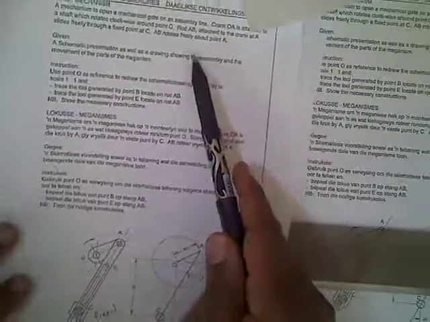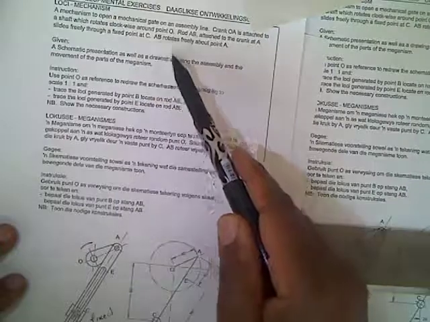Now, AB rotates freely about point A. AB about OA. Let me read again. Rod AB, this rod AB attached to crank A slides freely through point C. AB rotates freely about A. AB, it rotates about A. Is this point A? That's the one that makes it rotate.